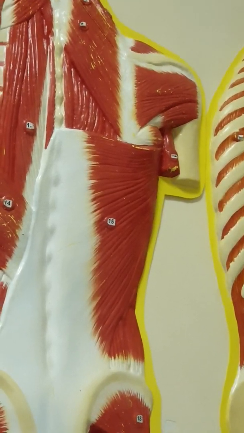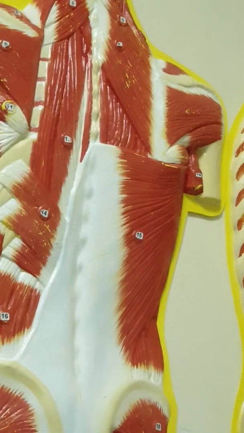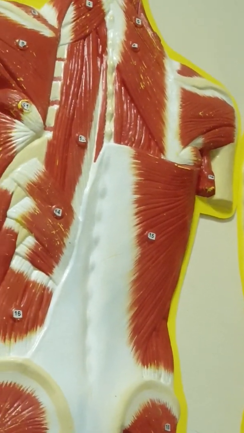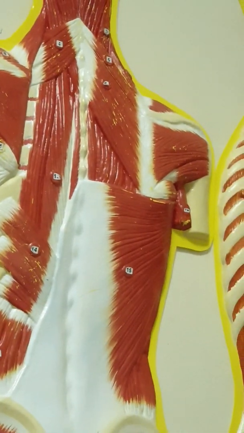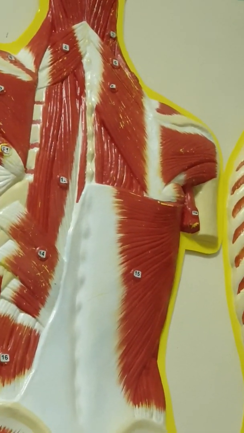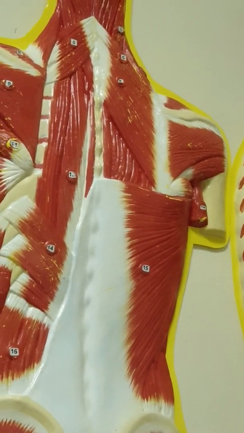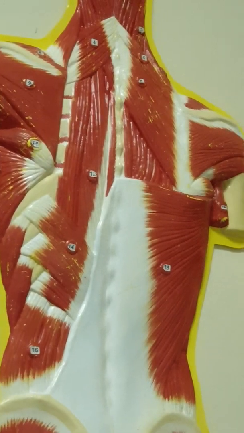One muscle here it is impossible to see, it is in front of scapula, that is musculus subscapularis. It starts from fossa subscapularis and attaches to lesser tubercle, tuberculum minus of humerus. Function adduction and pronation of humerus.